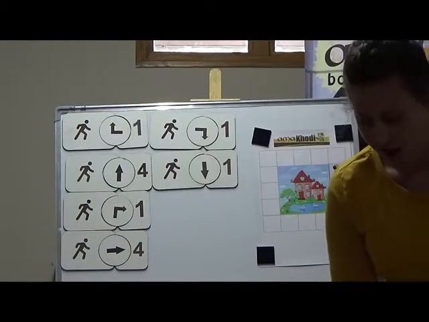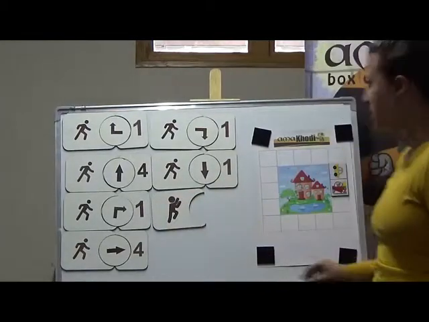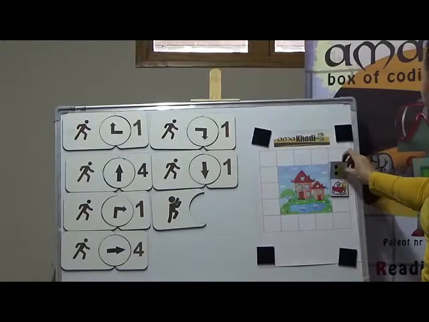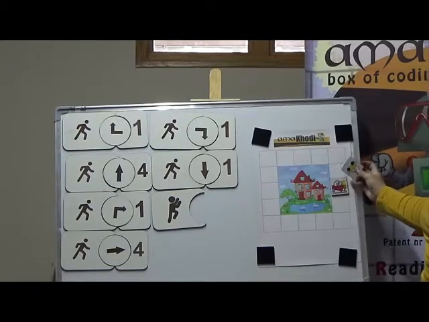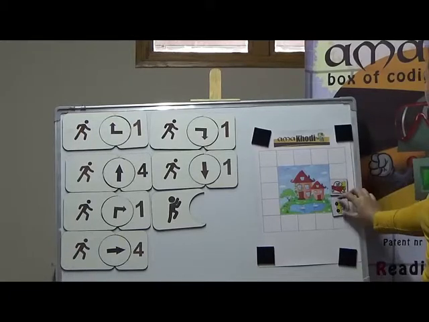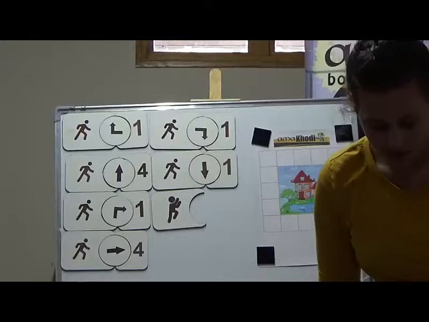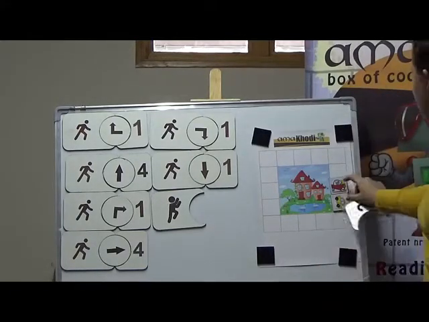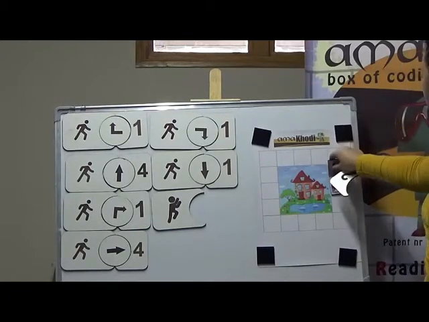So now, how many times do you think we must jump to get over here? Let's quickly see. Can we jump and just land on another car? No, because then we're going to get hurt. So we're going to jump 2 times. But what direction? Do we jump up? Do we jump this way? Do we jump to the right?